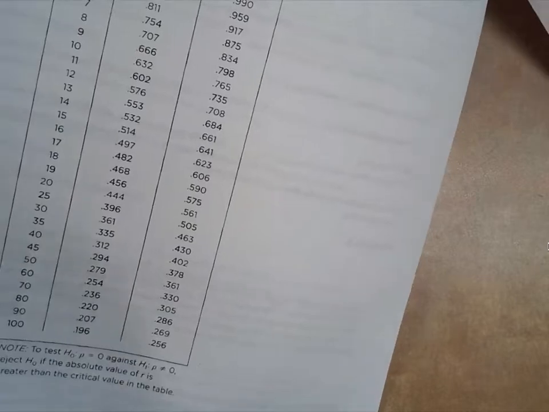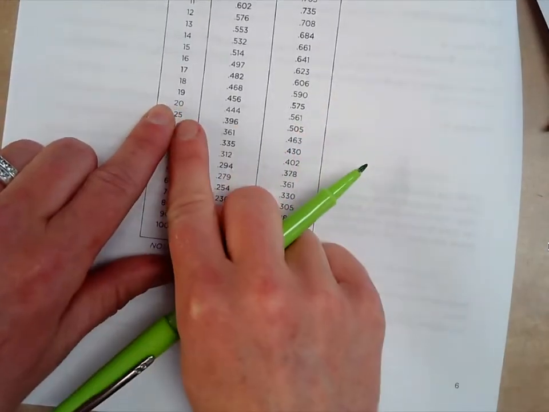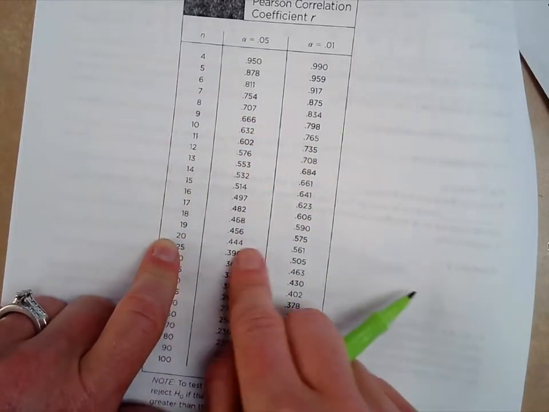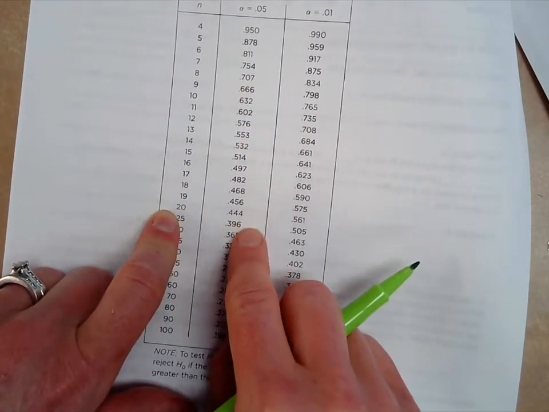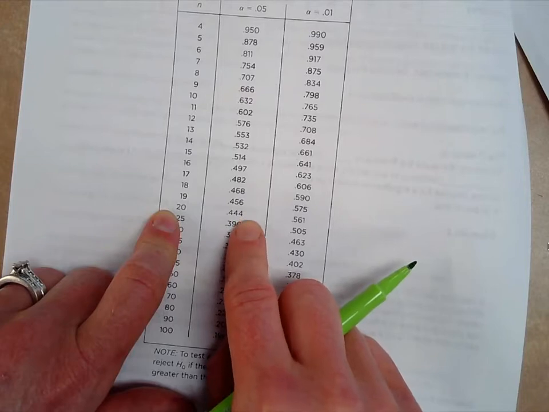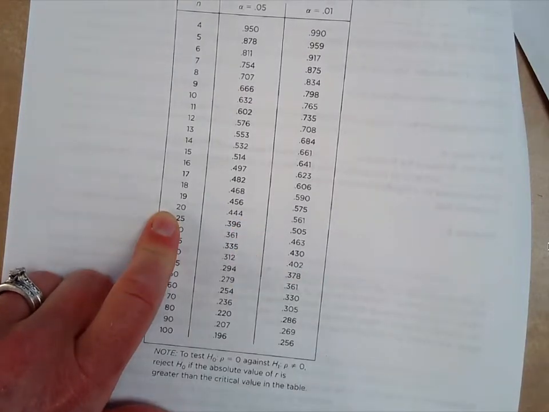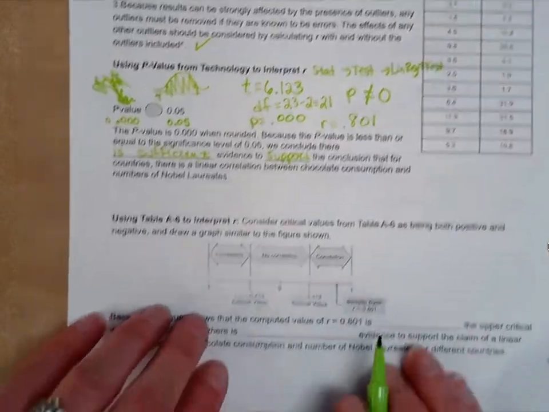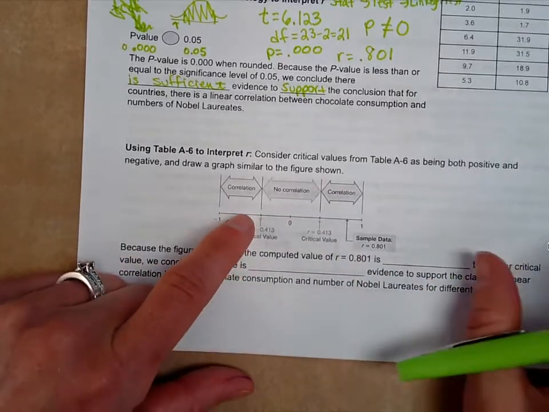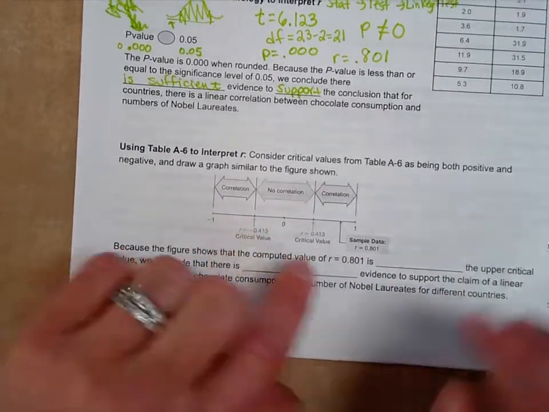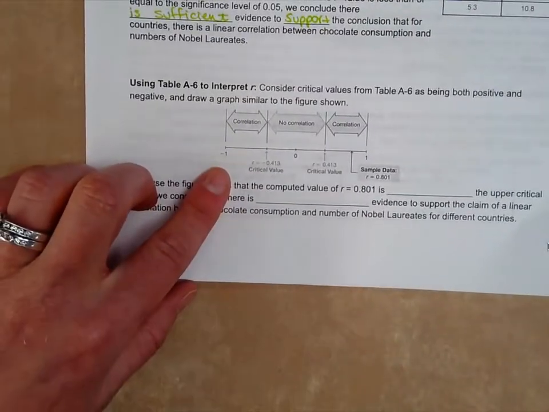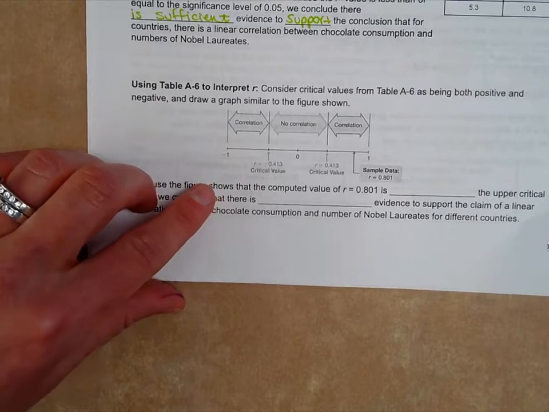And there's 20 something. And this says N, so it'd be 23. So it's a value between these two. So we can't find the exact value. The ones that you'll have on your assignment will have an exact value on there. So the way that they estimated it on this example is 0.413.